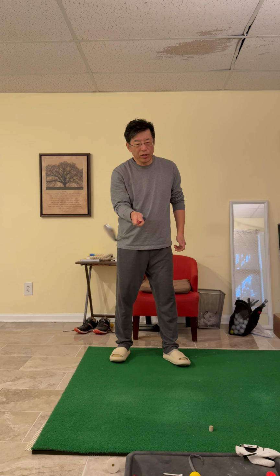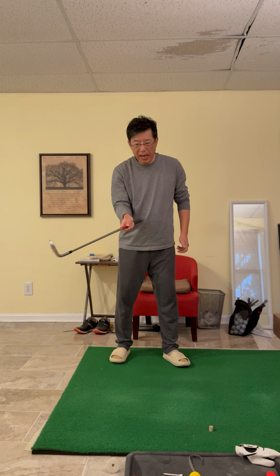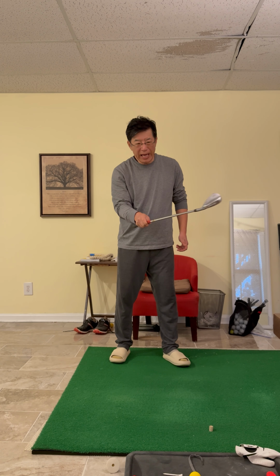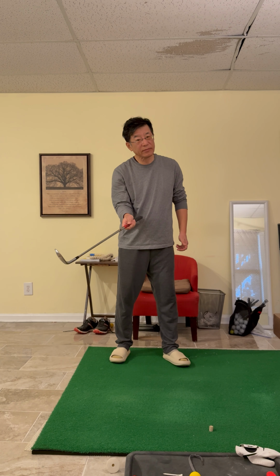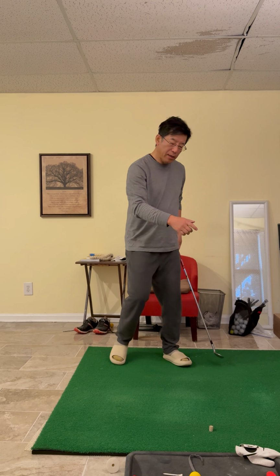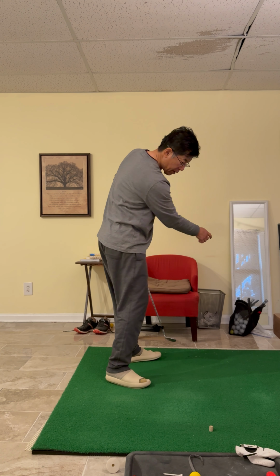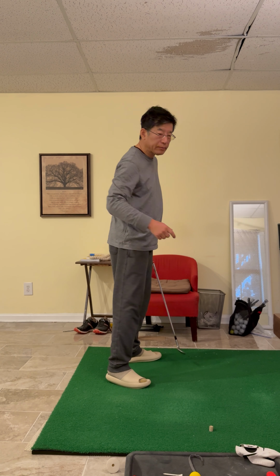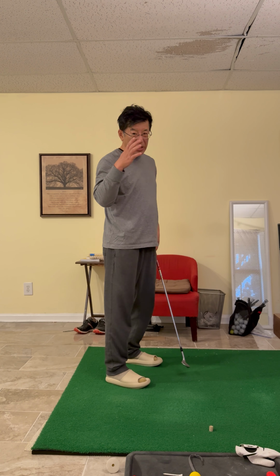If you don't monitor it or pay attention to it too much, it has a tendency to shut the face. See that right there? That's internally rotating. So something to think about.